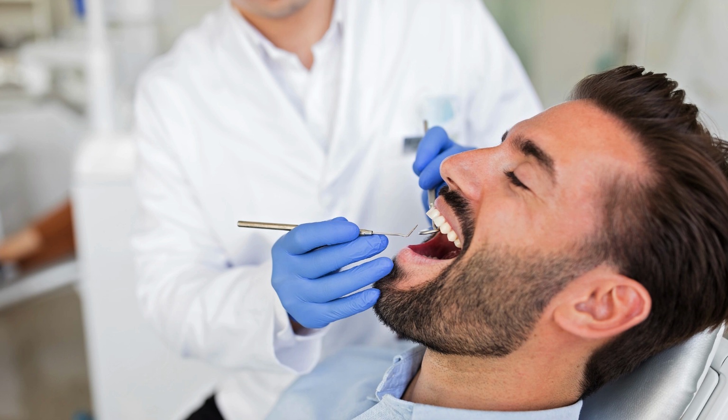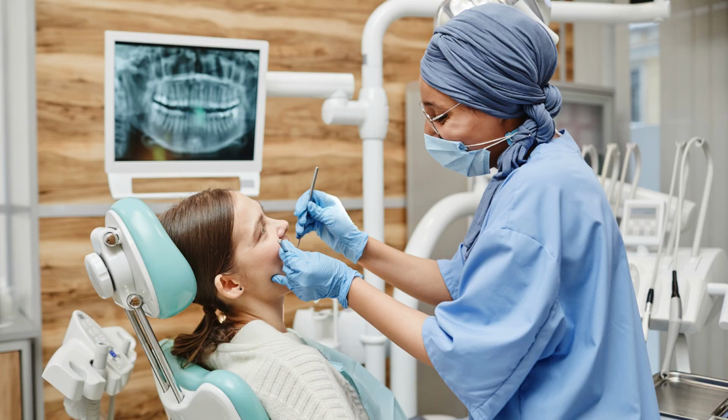These remedies are natural and effective for managing cavities. However, severe cases require professional care, so don't skip your dental checkups.